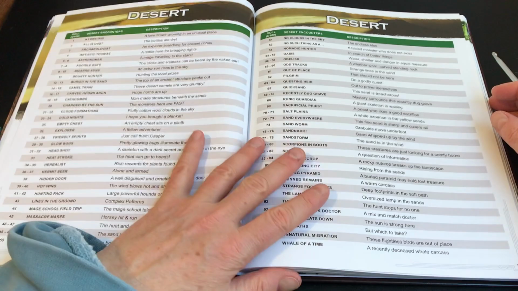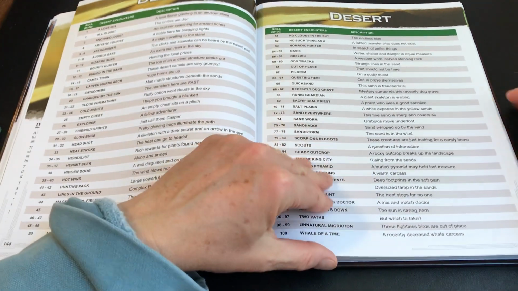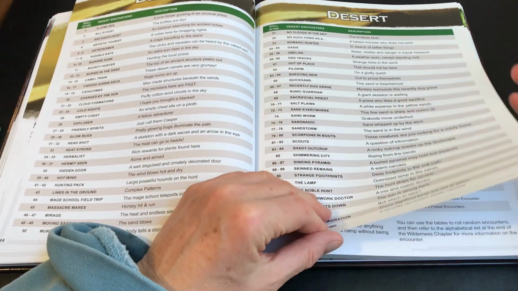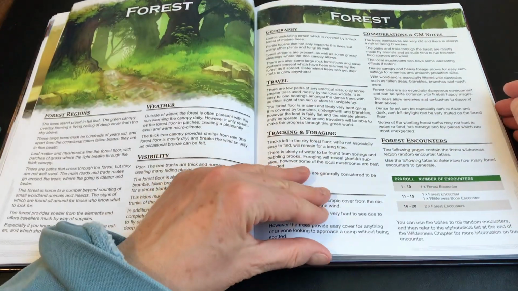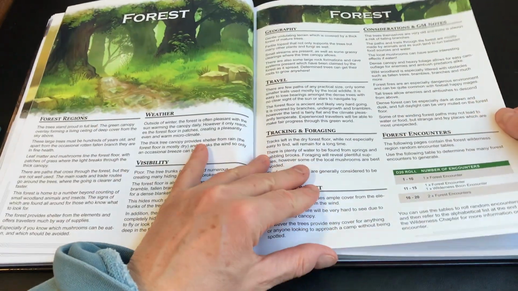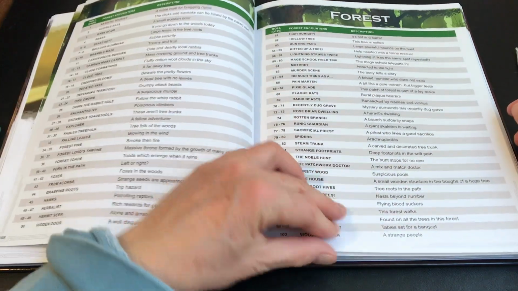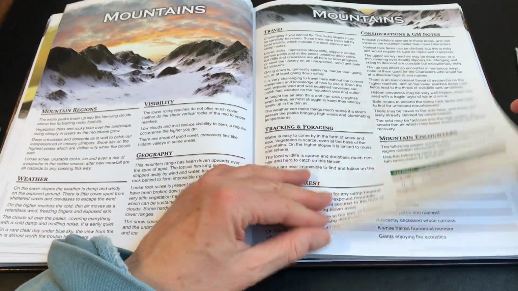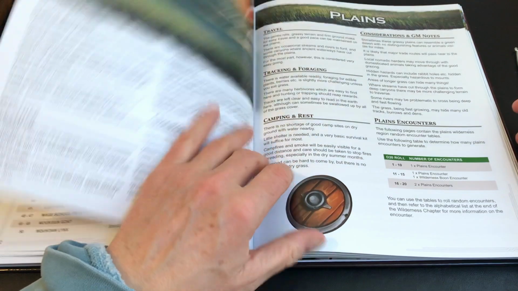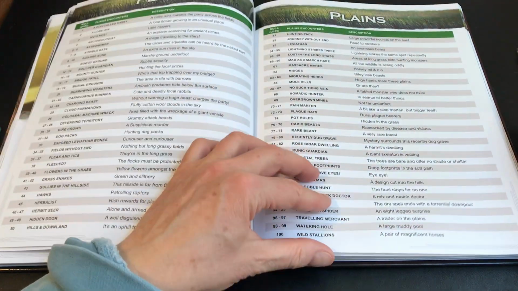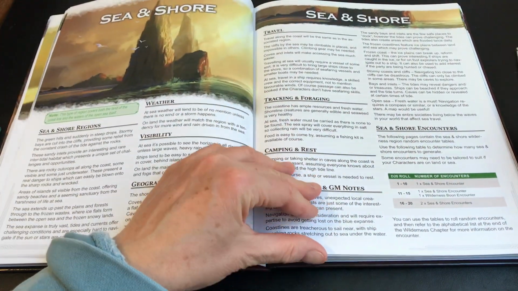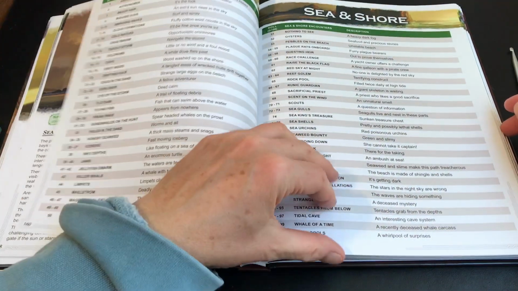And again, the familiar D100 table with the encounters that you might have in the desert. And we have this for a variety of regions: forest, the mountains, the plains, the sea and shore. It's pretty thorough.